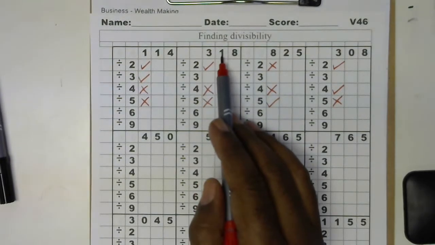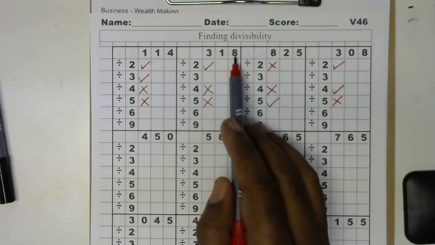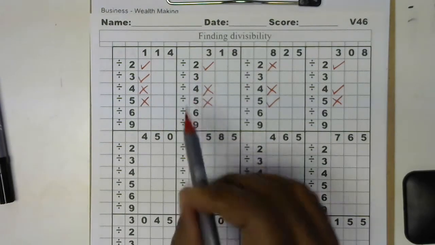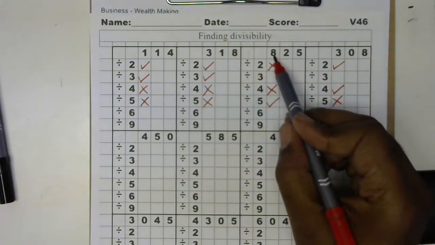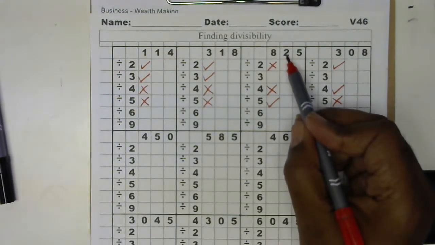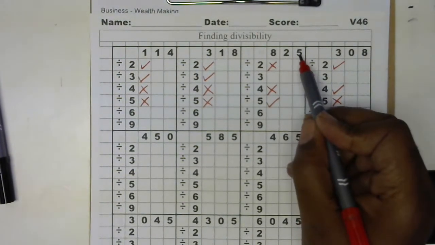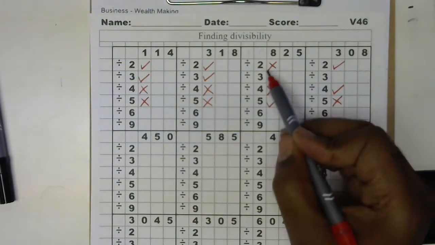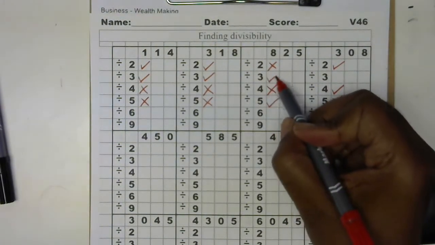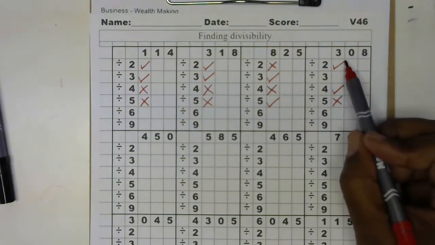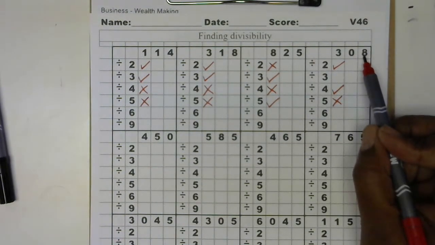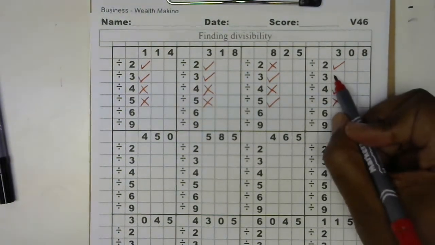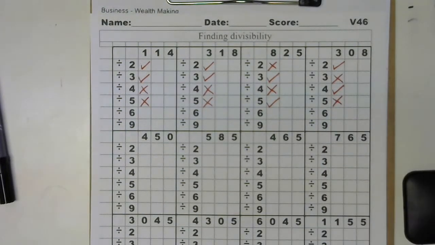3 plus 1 is 4, and 4 plus 8 is 12. 12 is in the 3 timetables, so this is divisible by 3. 8 plus 2 is 10, and 10 plus 5 is 15. 15 is in the 3 timetables, so this is divisible by 3. 3 plus 0 gives me 3, and 3 plus 8 gives me 11. 11 is not in the 3 timetables, so we'll put an X there.